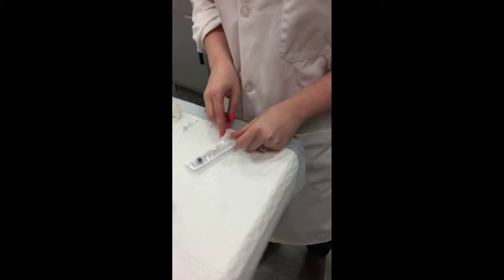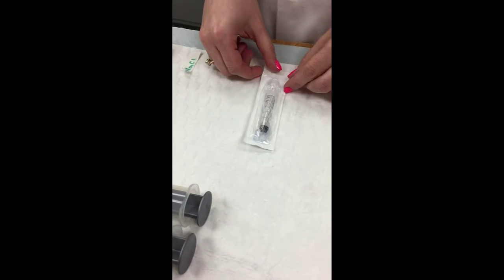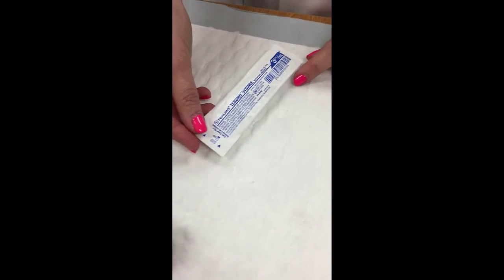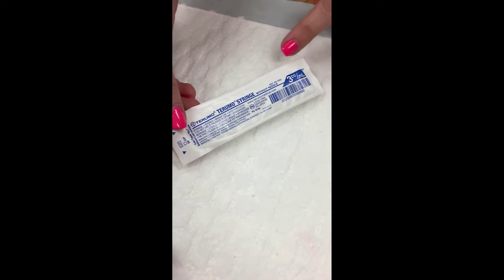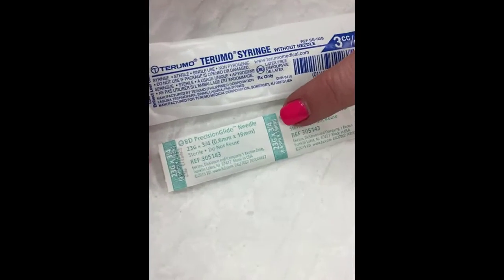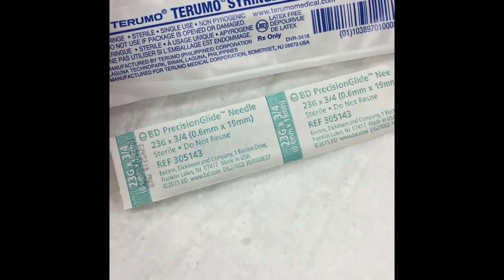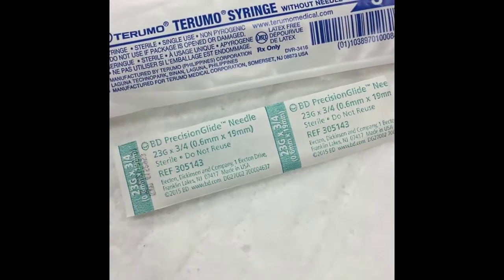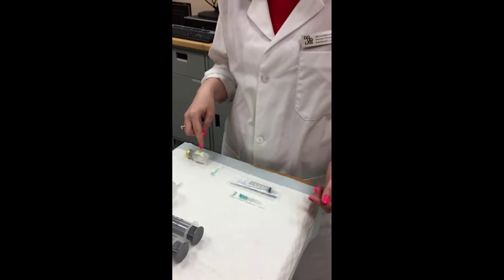Here we have a 3cc syringe in a sterile package. And you can see, looking at the package, it tells you exactly what size your syringe is. For my patient, I have chosen a 23 gauge times 3/4 inch needle that I'm going to use to draw up my medication. For demonstration purposes, we are using the sodium chloride.